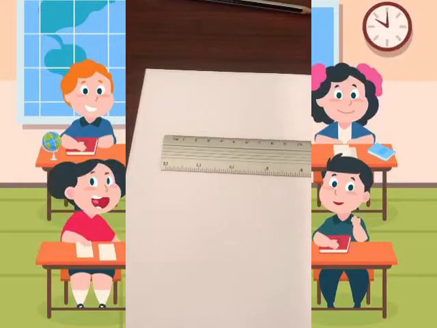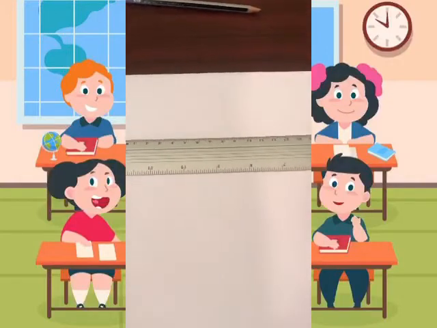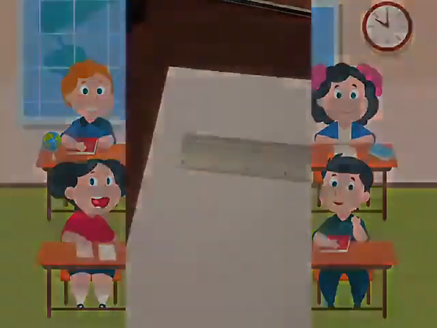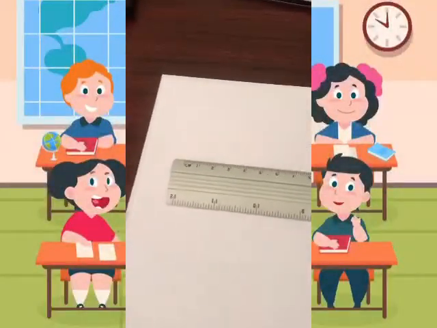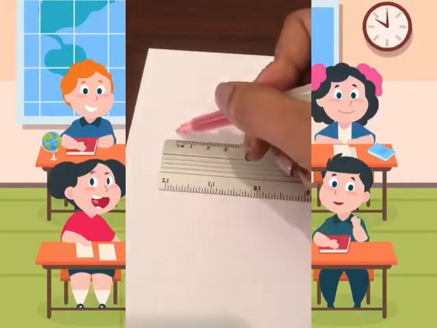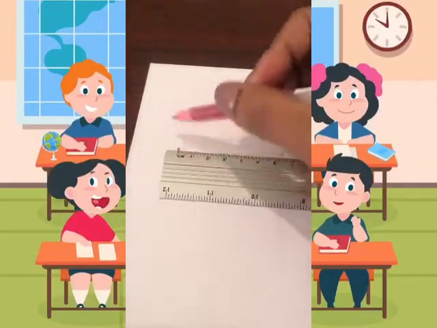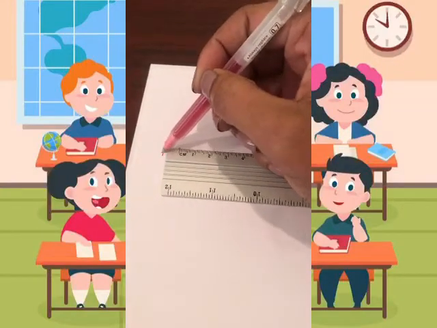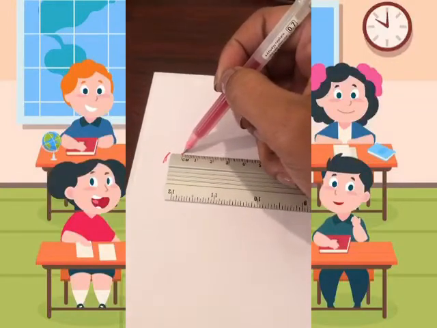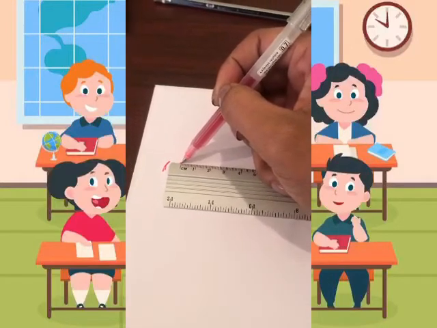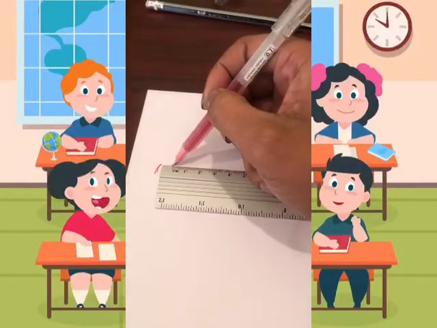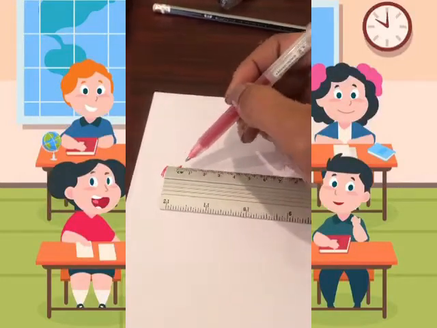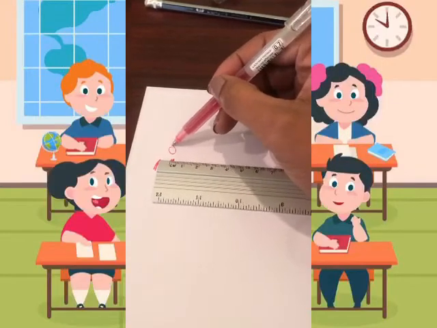Good job, students. So one other thing that I would like to mention to you all. Can you all find where the zero is located? Great. So as you all notice, the zero starts right here. So our zero does not start at the edge of our ruler. Our zero starts at this line. So that means if we were to measure an object, we wouldn't line it up with the edge of our ruler. We would line it up to this line, which is 0.